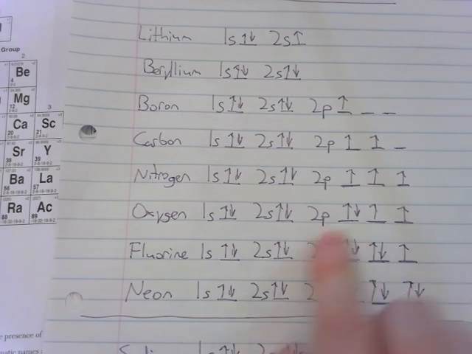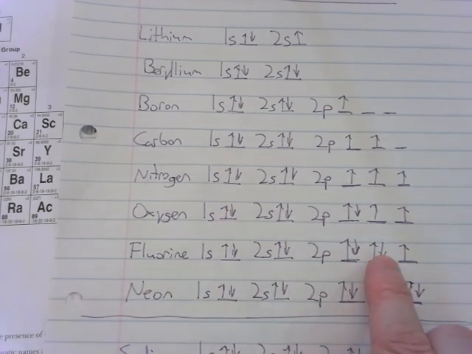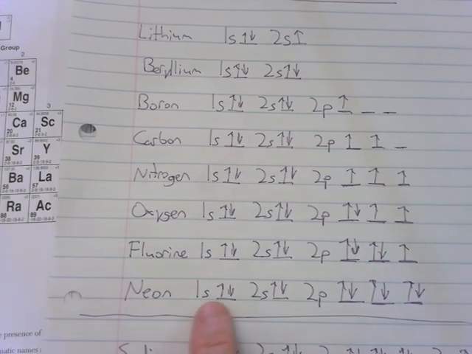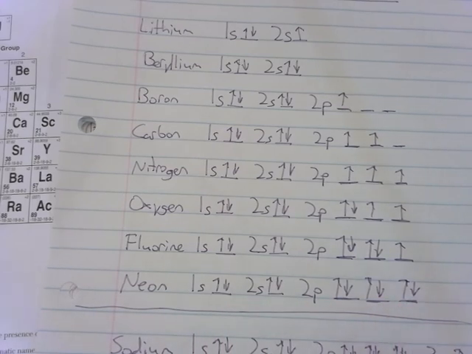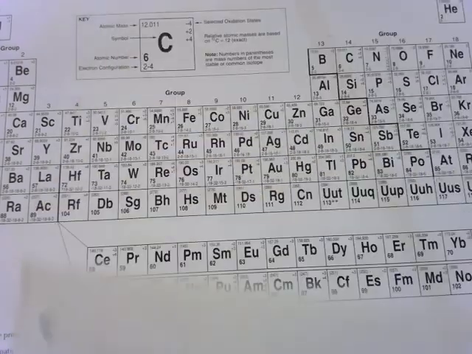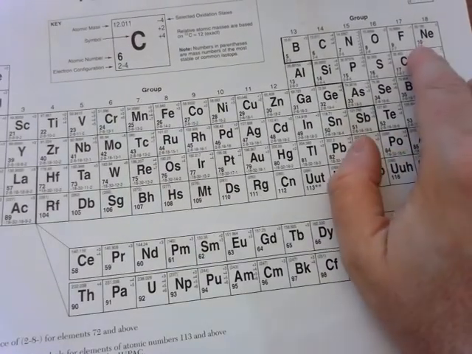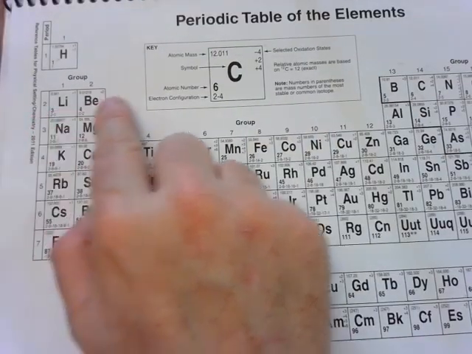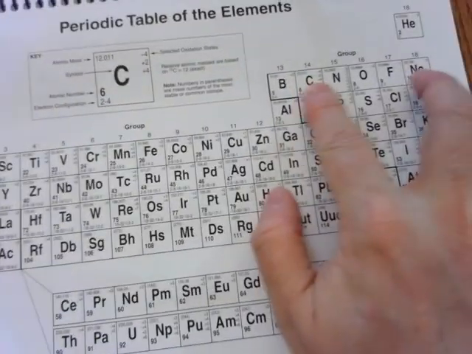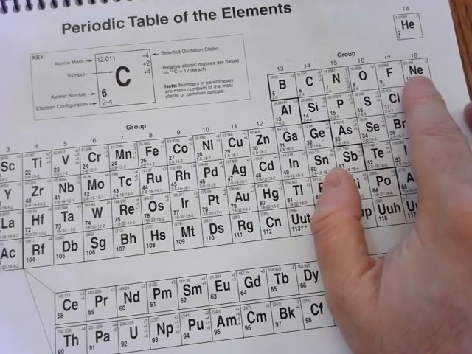So then we get to fluorine, which has another one. There's the new one for fluorine, that down arrow right there. And then when we get to neon, we've now filled up not only the 1s and the 2s, we filled up the 2p. As a matter of fact, we've actually filled up, for neon, the entire second level. There's the second level. We filled it all the way up to neon. The second level is done.